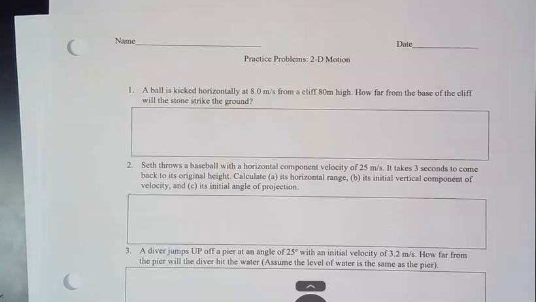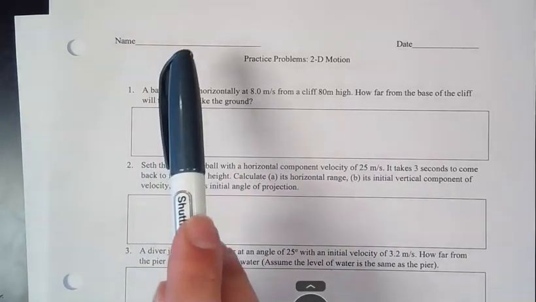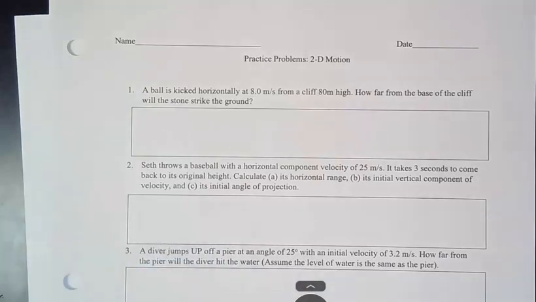All right, today I'm going to go over some of the two-dimensional motion practice problems with you. So far you've been doing things kind of like in a linear motion where they're either going back and forth or up and down, but now we're going left to right and up and down at the same time.